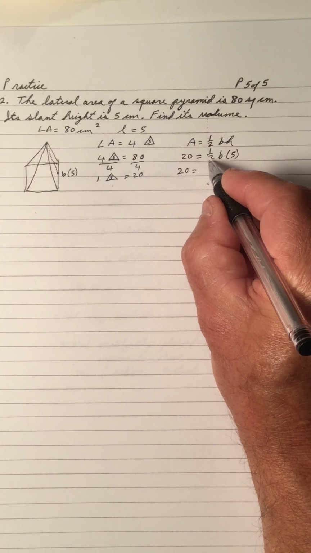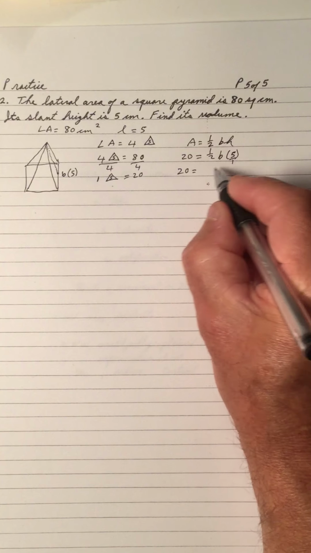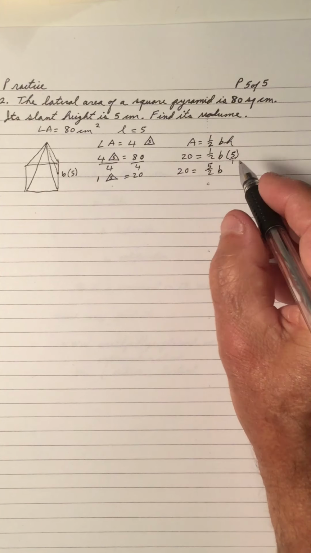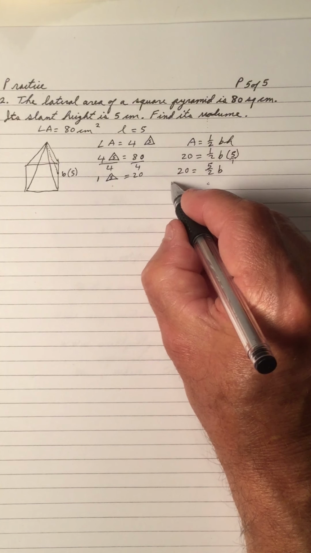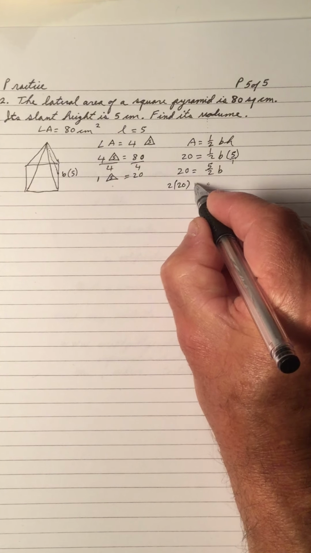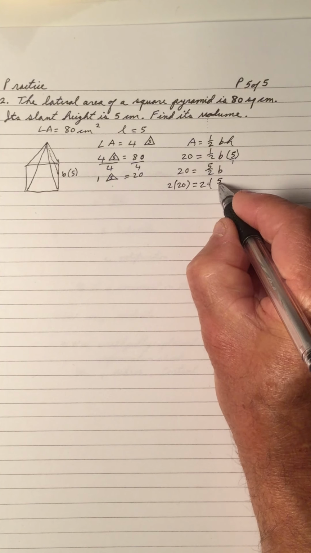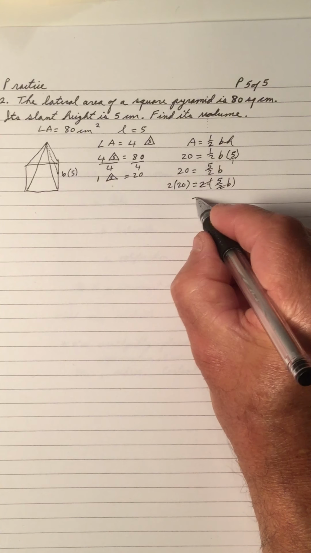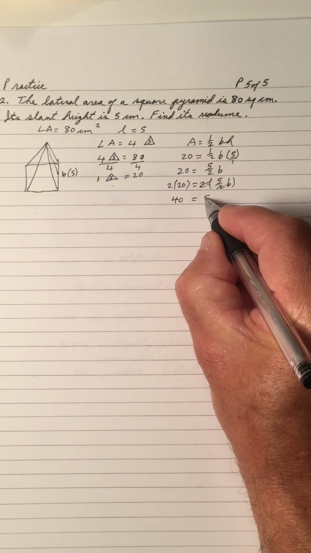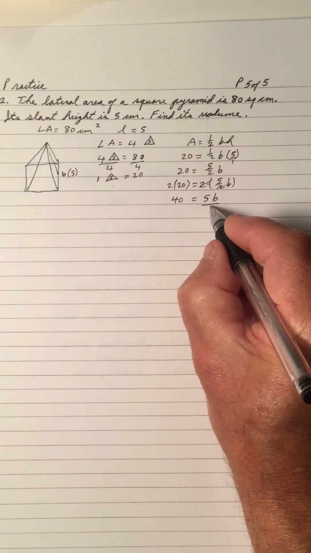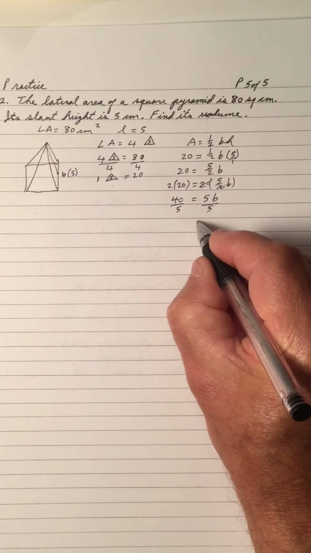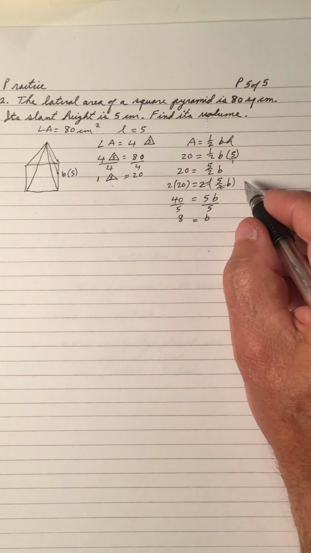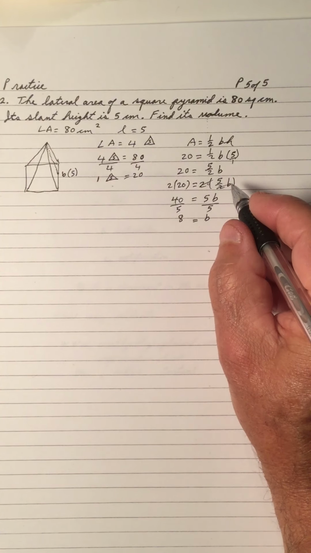So I have a half times 5, so that's 5 over 2 b. So we have an equation with a fraction. What you could do is multiply both sides by 2. If you multiply both sides by 2 to keep it balanced, the 2 cancels out. So I get 40 equals 5b. And divide by 5. So I get b is equal to 8. So the base is 8 centimeters.